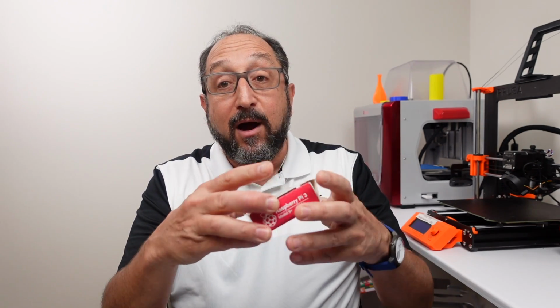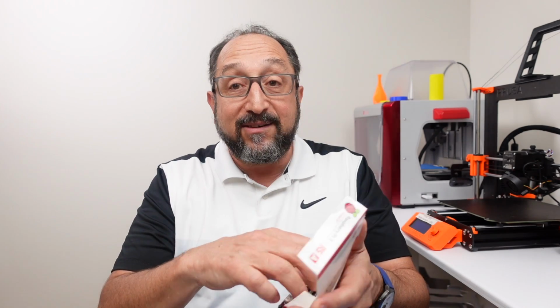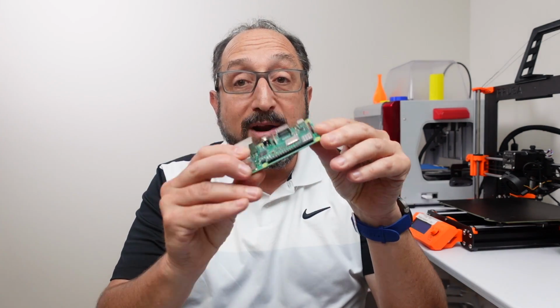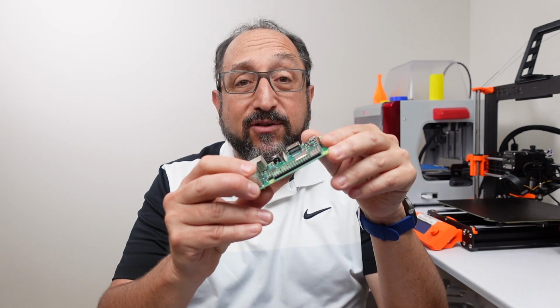There is an alternative that I used for a while, but I find I don't actually use that much anymore. And that's called OctoPrint. OctoPrint is a program that runs on a Raspberry Pi. A Raspberry Pi is a single board computer, and you can buy one of these for about 50 bucks.